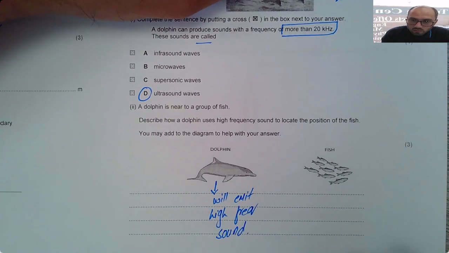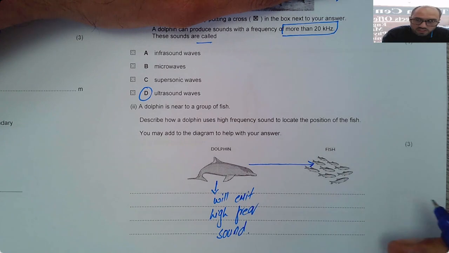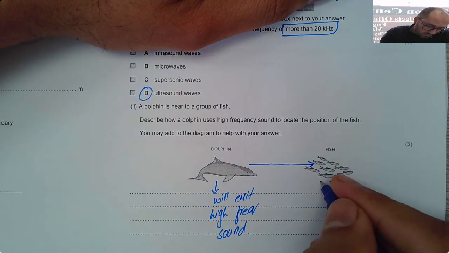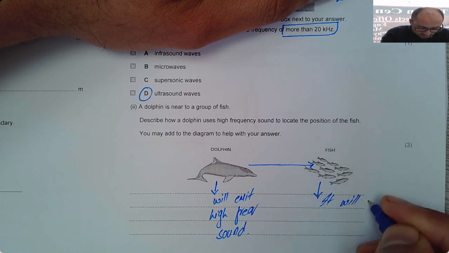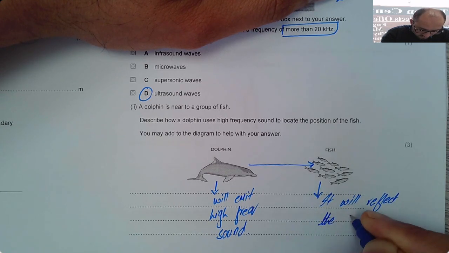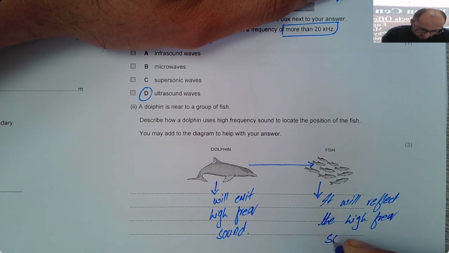What will this sound do? It will travel towards the fish. Now when it will reach the fish, there will be change in material, because it will be water and fish. They are both of different material. What do fish do? It will reflect the high frequency sound wave.